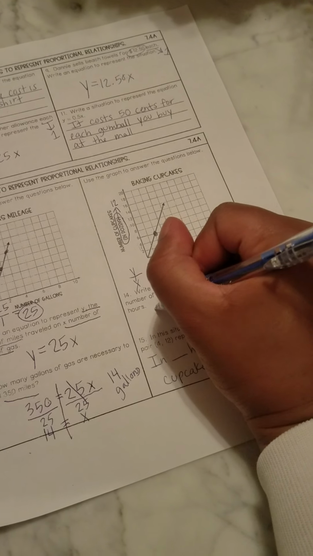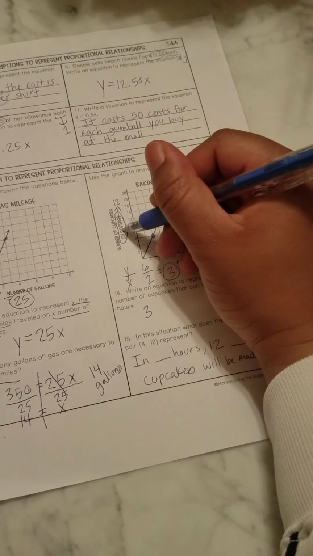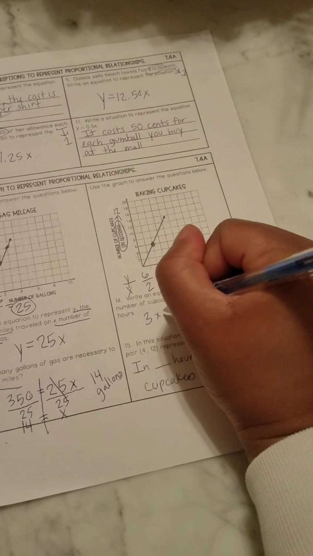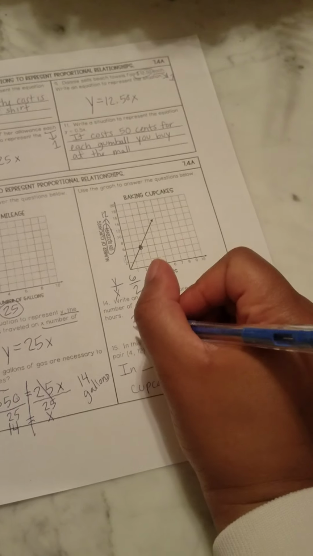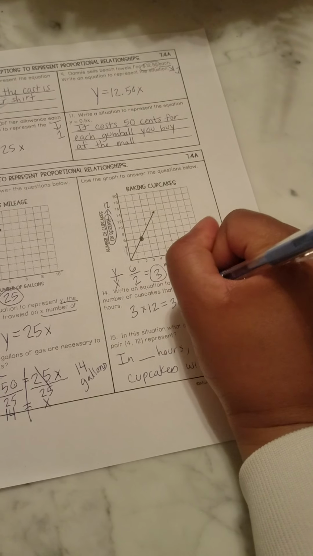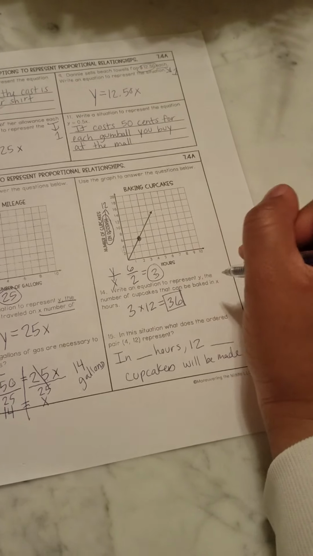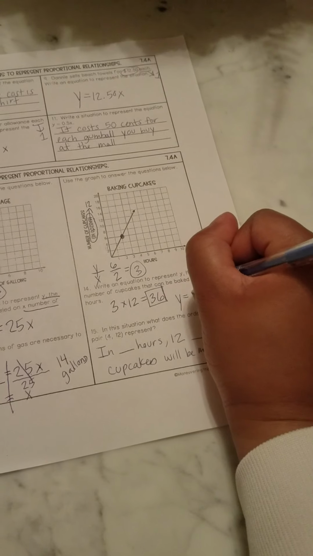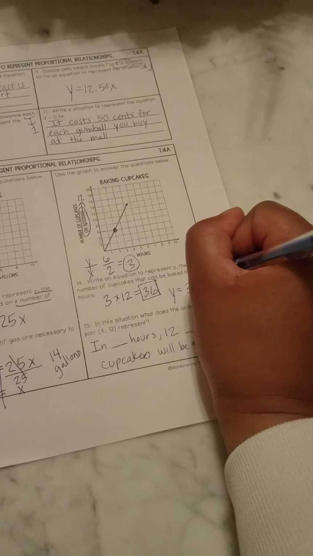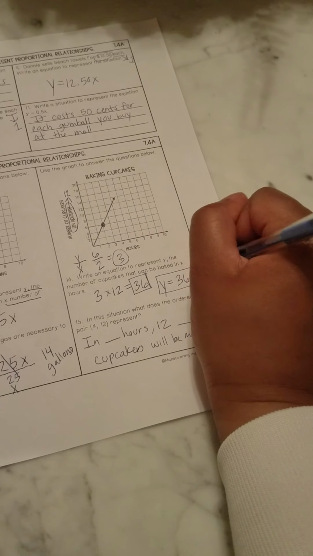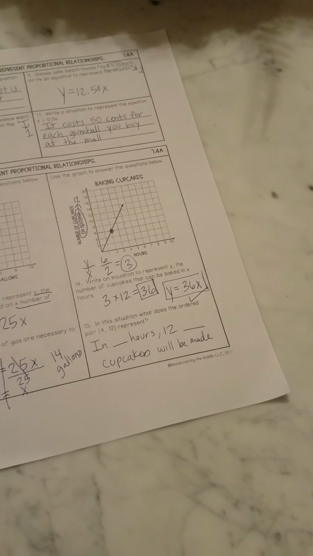But I've got to remember that this is in dozens. So I'm going to take this 3 and multiply it by 12 because it's 3 dozen, right? 3 times 12 is 36. So this is the number I'm going to use when I write my equation. So it's going to be y equals 36x, because that's what it is in dozens. That is my answer.